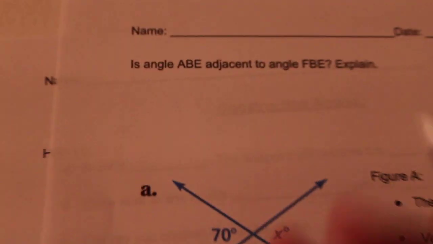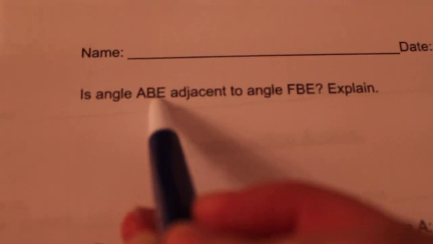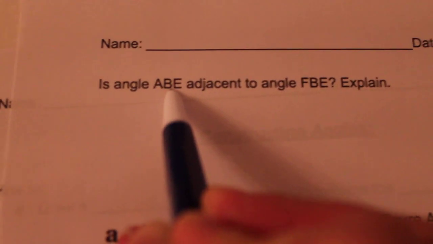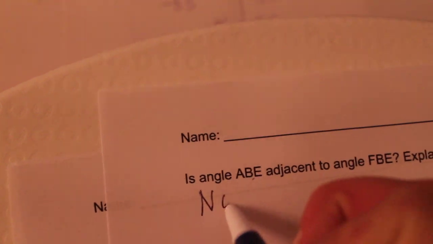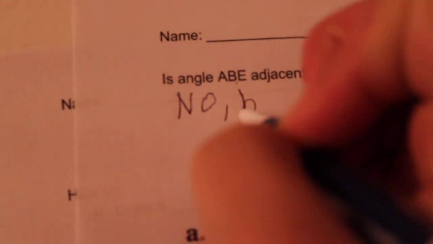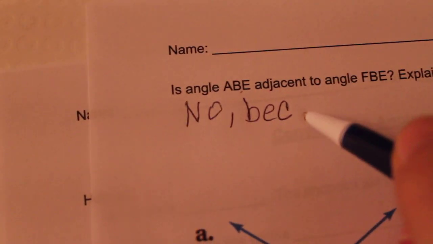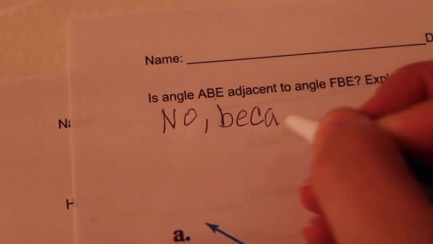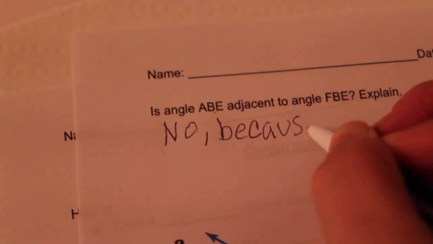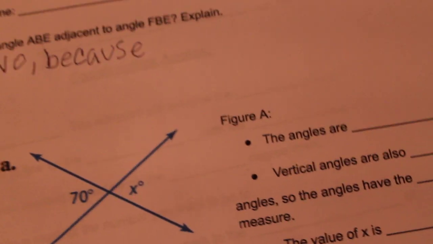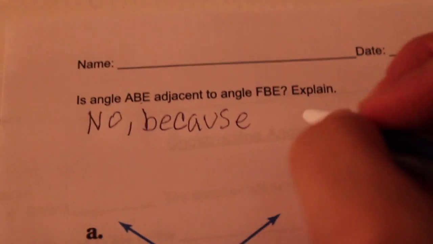Now that you've answered that question, let's go over it. Is angle ABE adjacent to angle FBE? The correct answer to this question would be no, because even though they do have the same side, adjacent angles do not overlap.